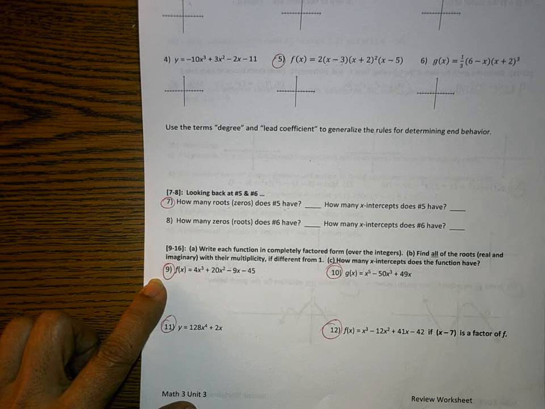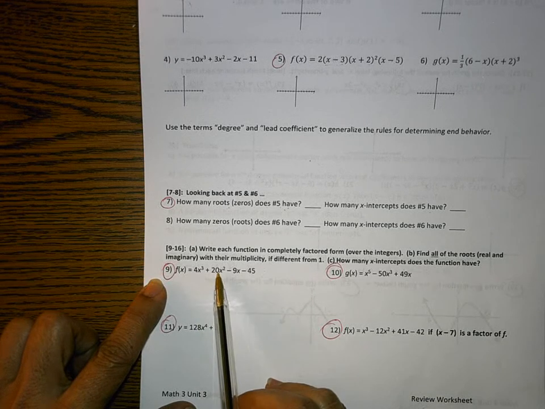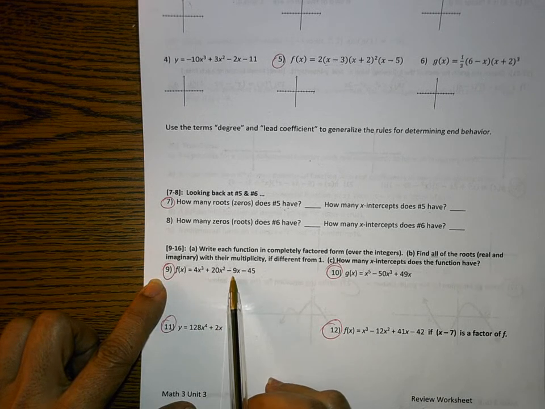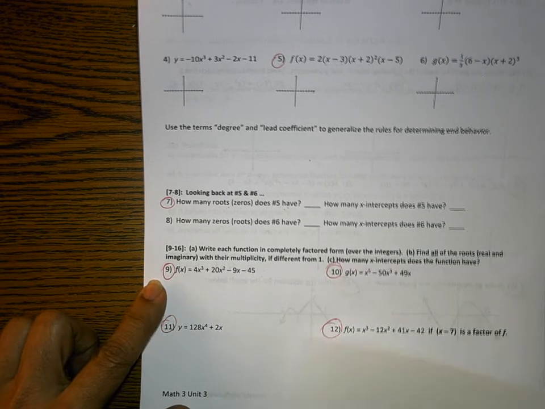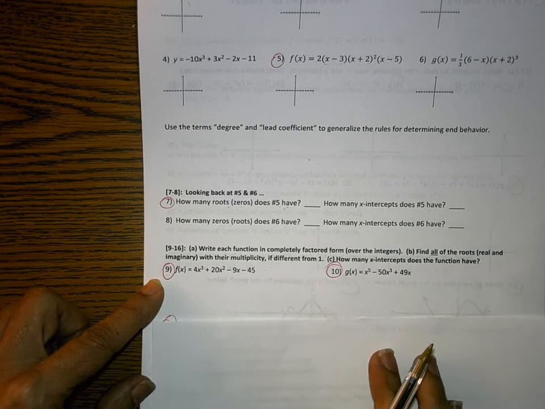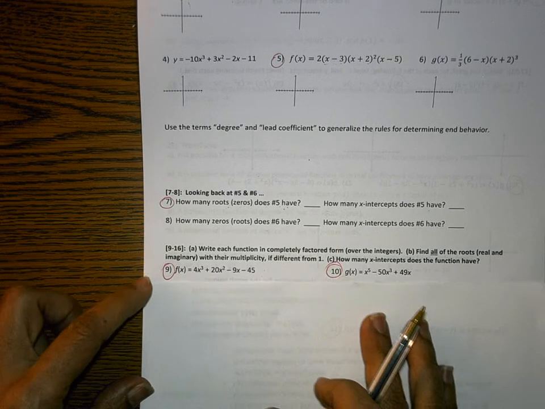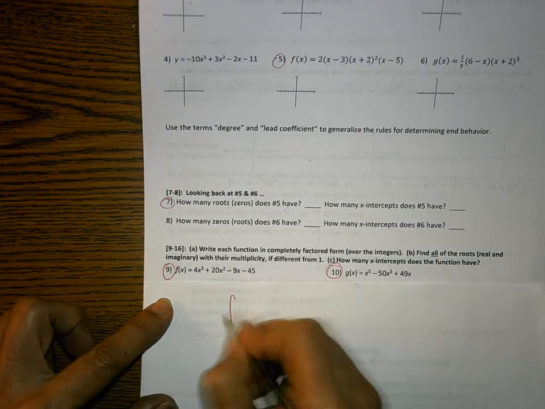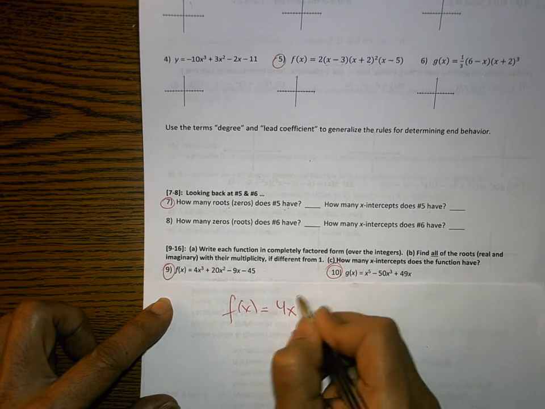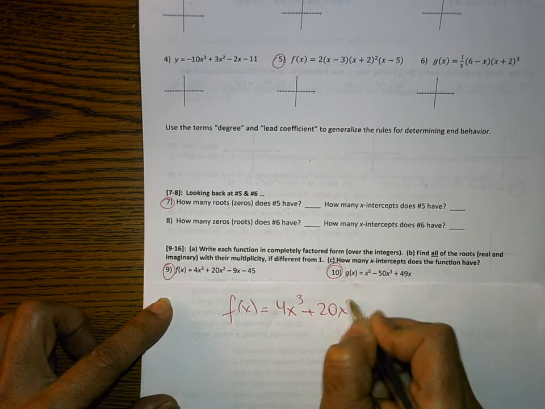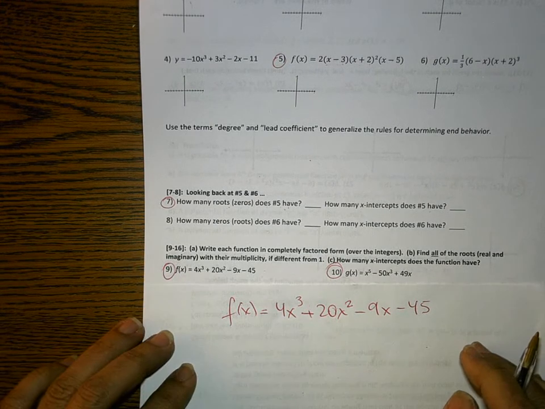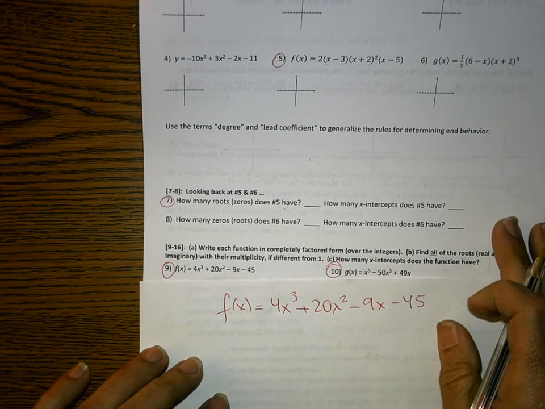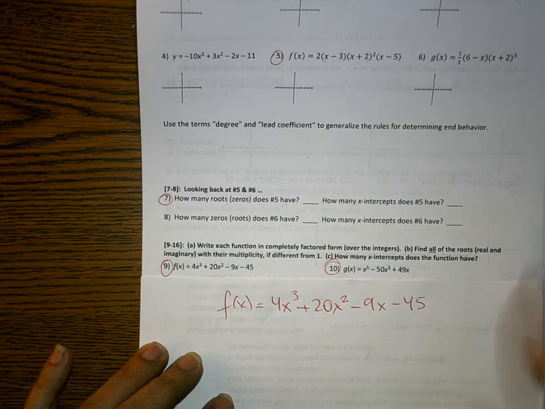Alright, so we have over here 4x cubed plus 20x squared minus 9x minus 45. My rule of factoring, just my own rule of factoring, is that I always look for the GCF at the beginning of every problem. So over here I have f of x equals 4x cubed plus 20x squared minus 9x minus 45. I have 4 terms, but I'm going to look for a GCF before I even couple them 2 by 2s.